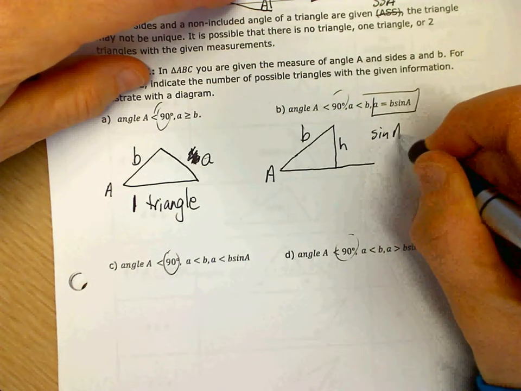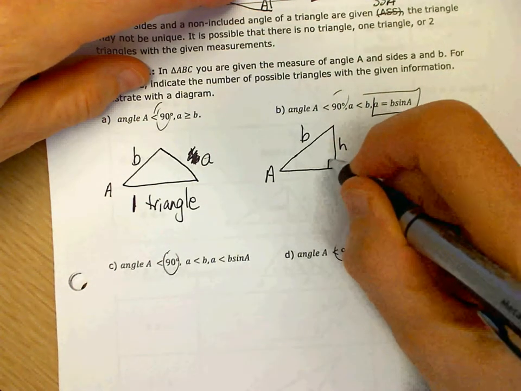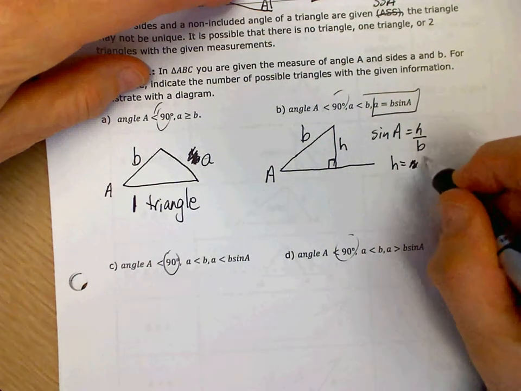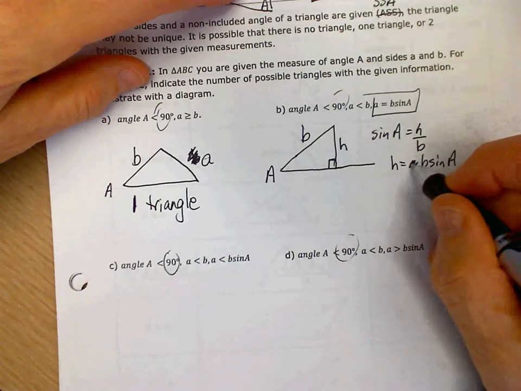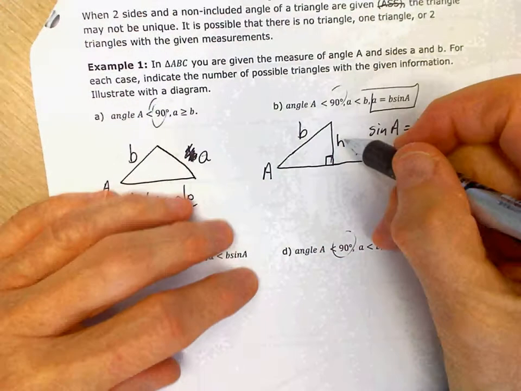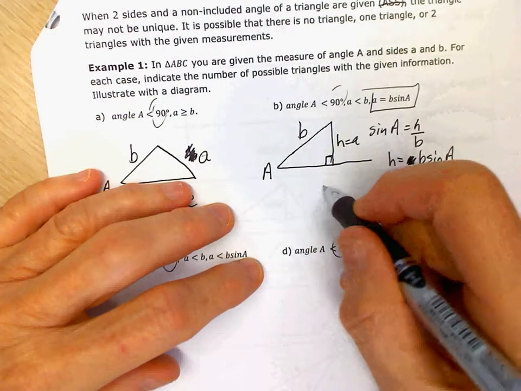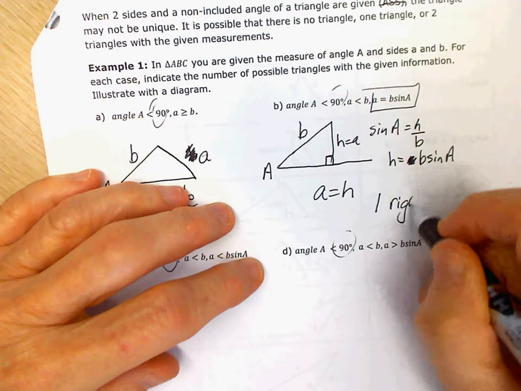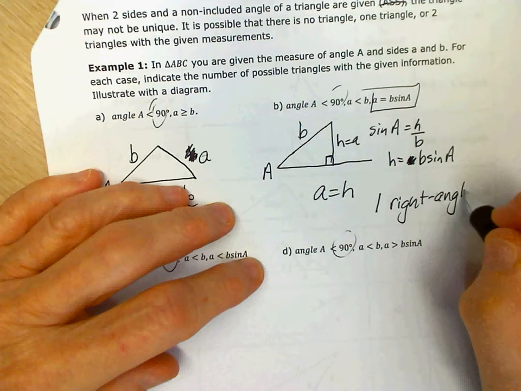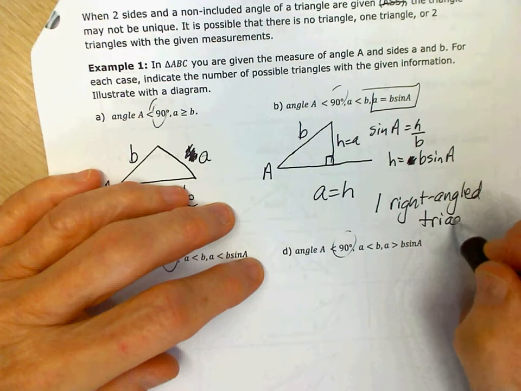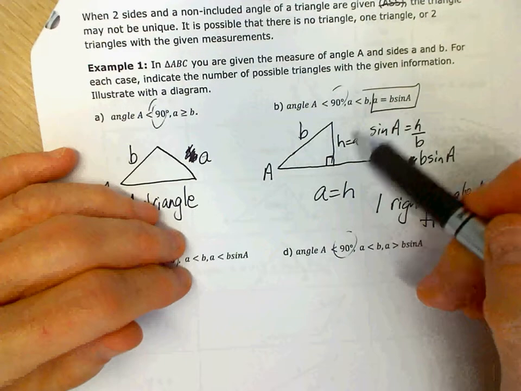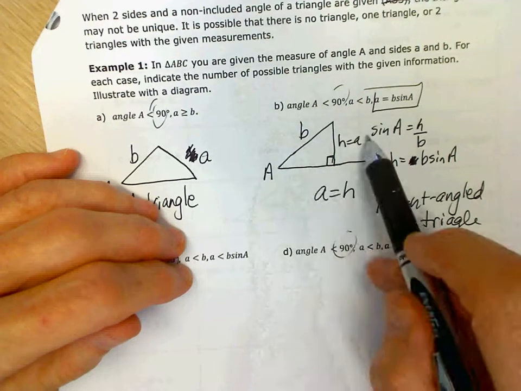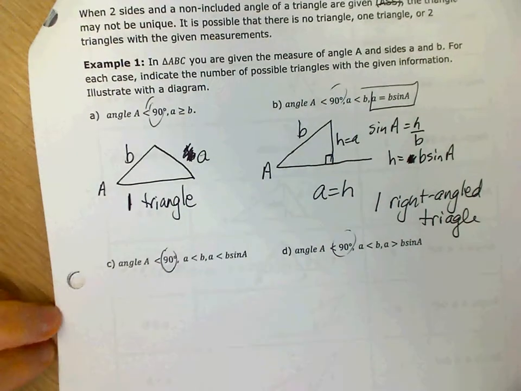Sine of A equals opposite, that must mean that's a 90-degree angle, over adjacent. So H equals B sine A. Good? So what they're saying is when A equals the height, you have one right angle triangle. See how you can just test to see if the height equals the length of the side opposite angle A, then we have one right angle triangle.